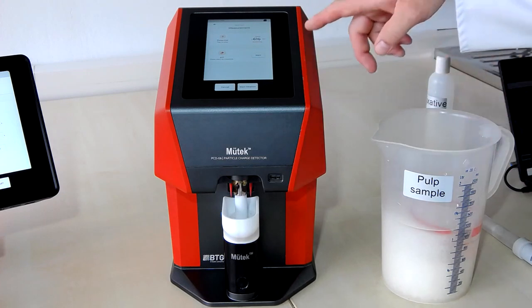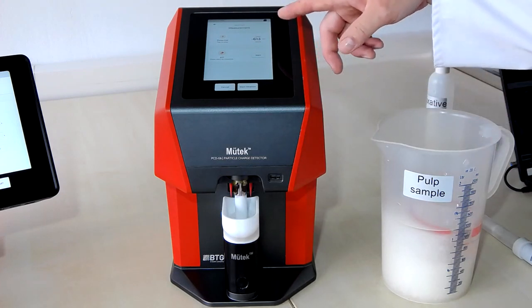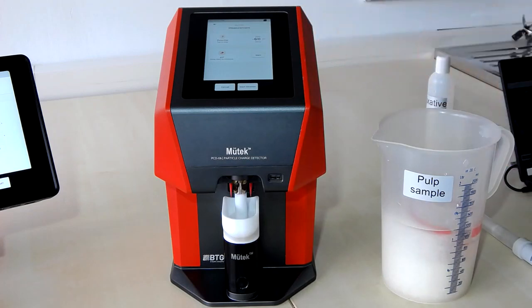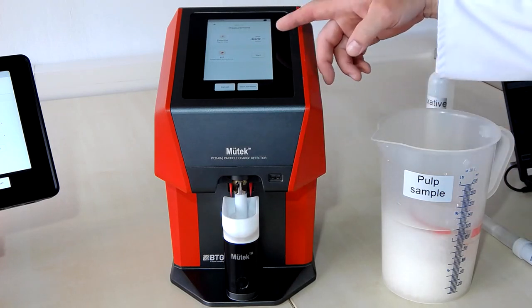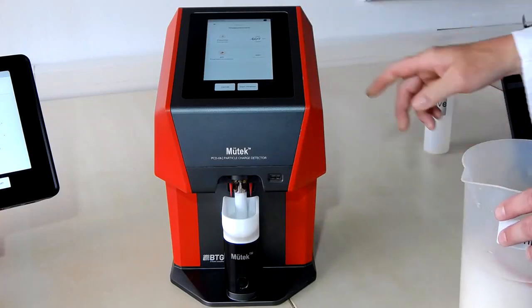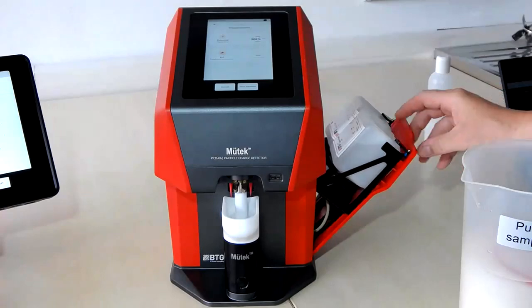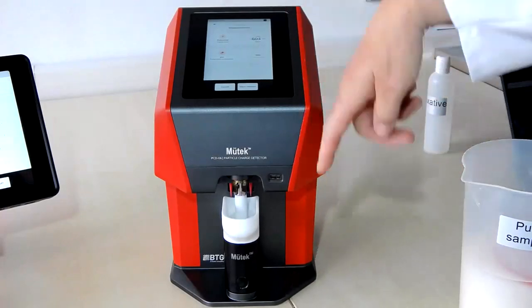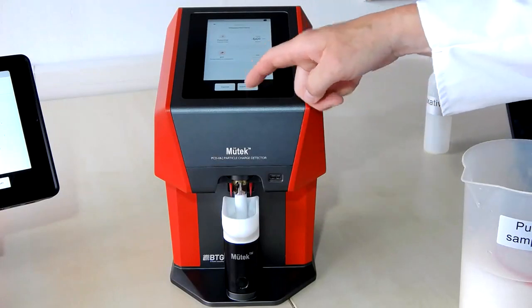And here we are measuring a streaming potential of roundabout -610 millivolt. What the instrument will do now is take note that it's a negative charge we are measuring here. So it will take the oppositely charged polyelectrolyte from the titrant and inject it into the measuring cell until this negative streaming potential is neutralized.